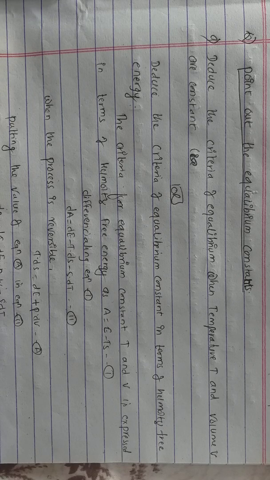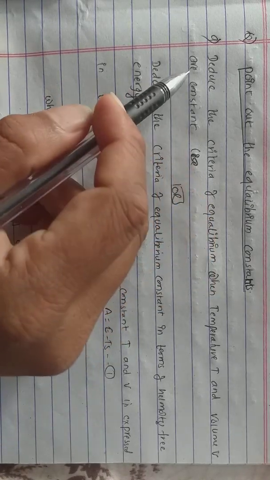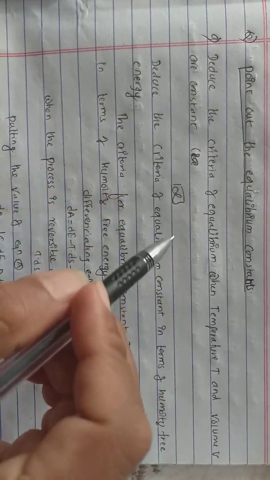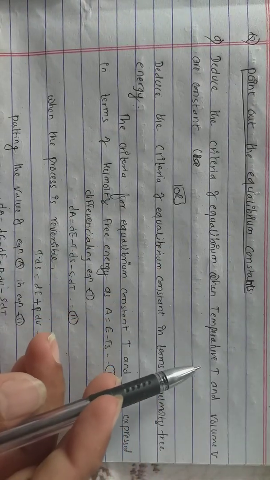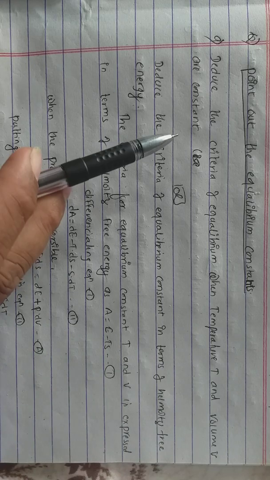Hello student, today we are going to study the equilibrium constant, or the criteria of equilibrium. Let us talk about a question at first: deduce the criteria of equilibrium when temperature T and volume V are constant.